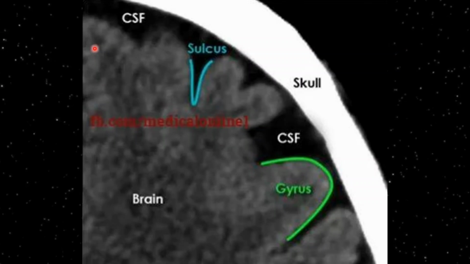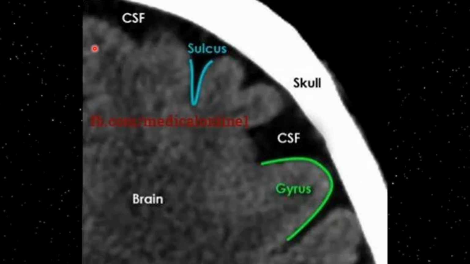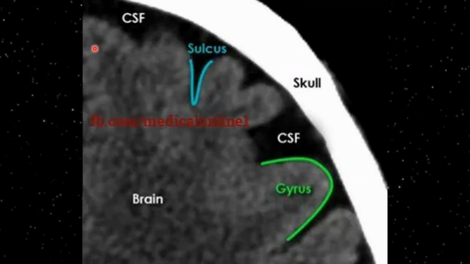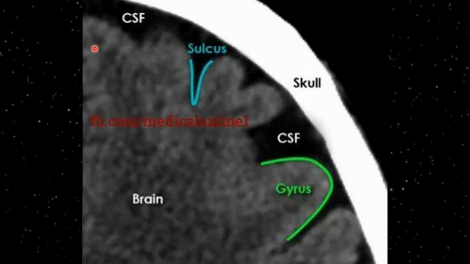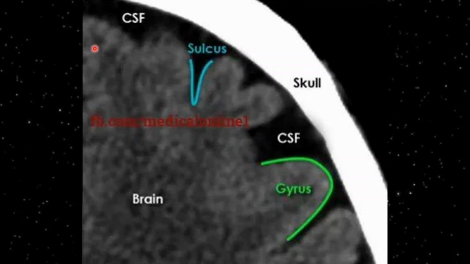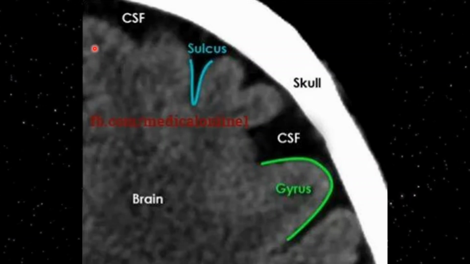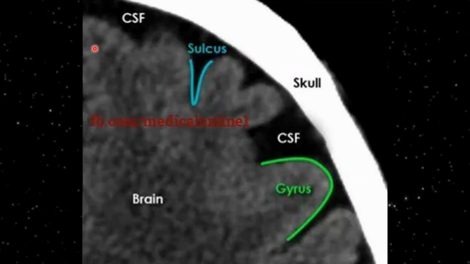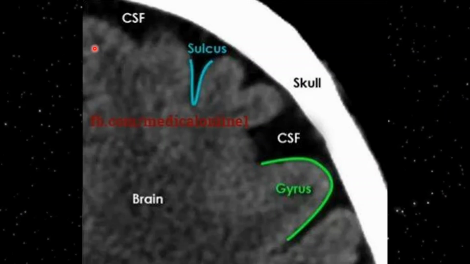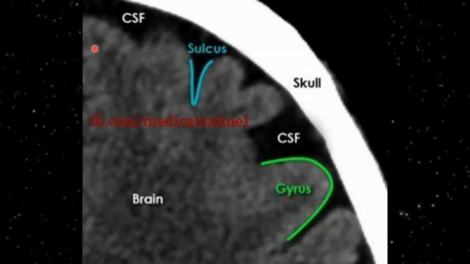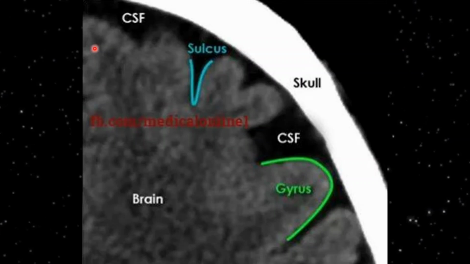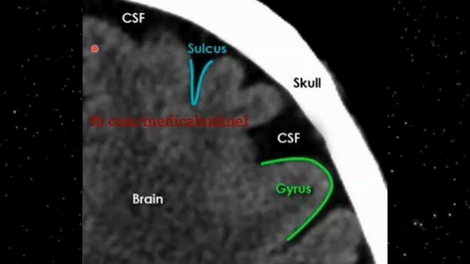On that image you can appreciate the gray matter and the white matter. Gray matter happens to be white in color, and white matter happens to be dark or hypodense. On this image you can appreciate the sulcus, and you can also appreciate the gyrus. Sulci are actually the grooves, and the elevated or bridging part is called a gyrus. In between these both you can appreciate that the CSF is floating, and this area where the CSF is floating in between is called the subarachnoid space.